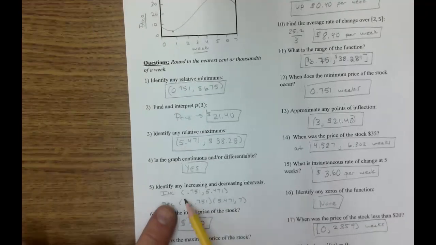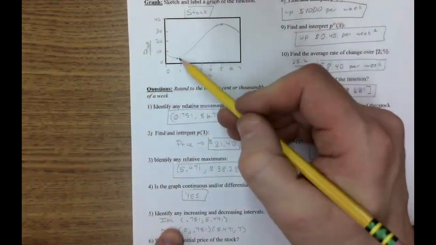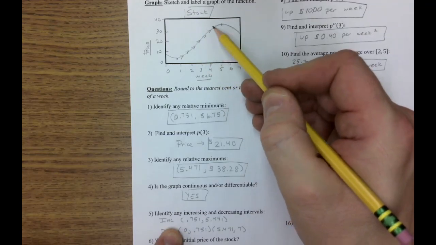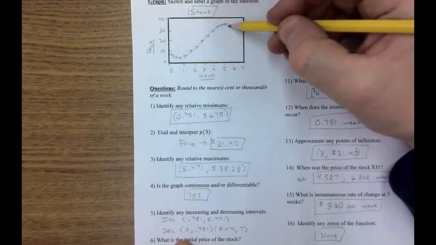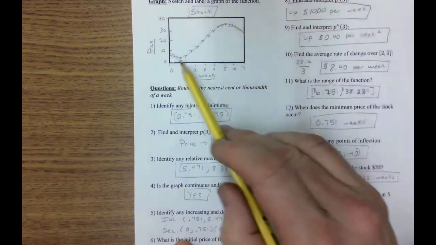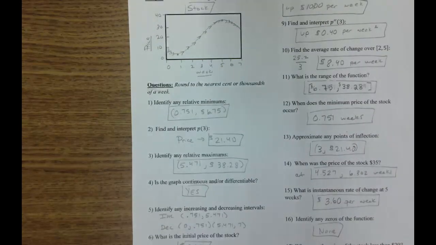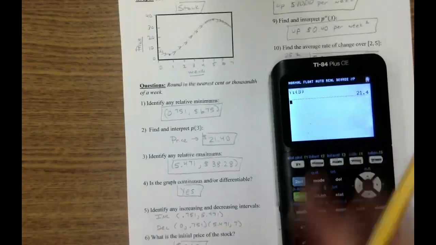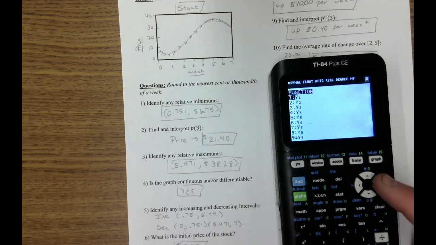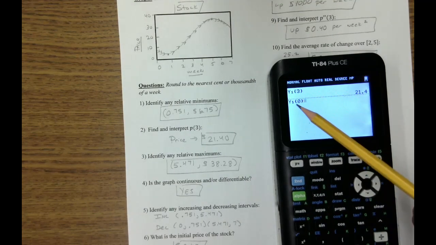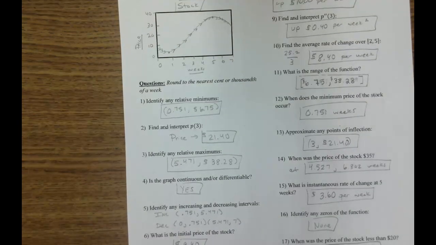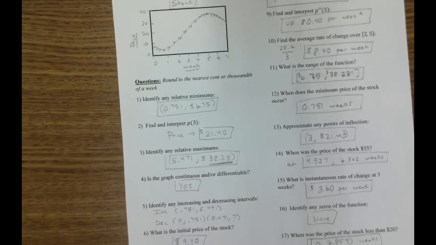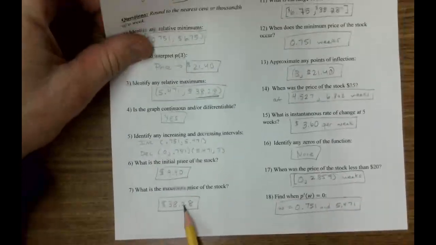Increasing intervals, well, it's going up from this point in time to this point in time. All of this is an up direction. And then we have a down arrow here and a down arrow there. So we have decreasing, increasing, decreasing. Initial price of the stock, well, that means what is the first price? Variable, well, what is the price at time 0? $9.40. Maximum price, well, hey, we already did that up there. There's that maximum value, 38.28. It's right there at a maximum.